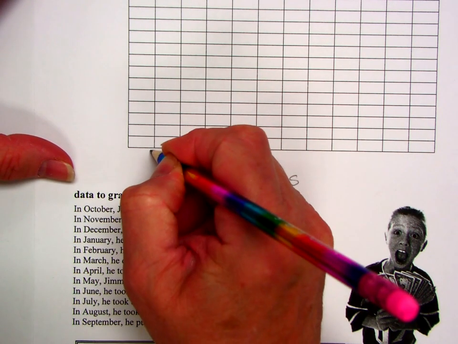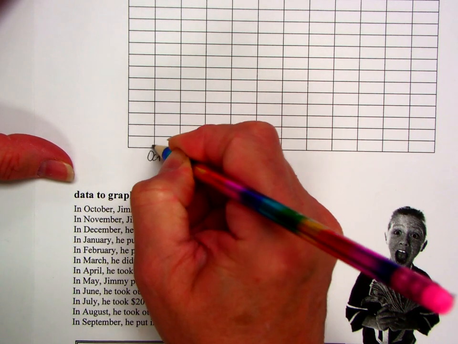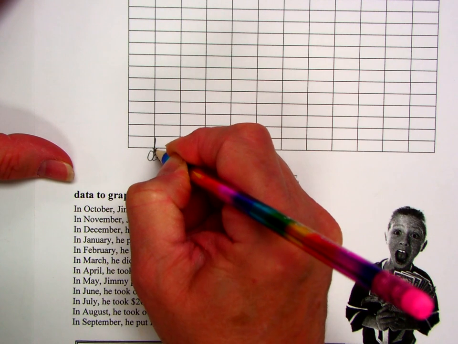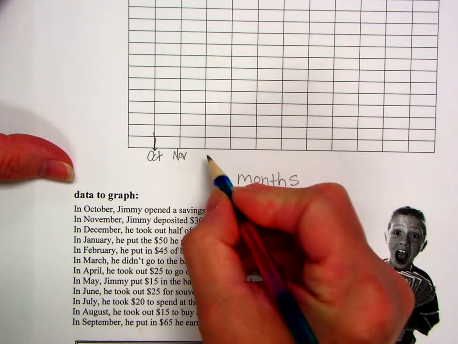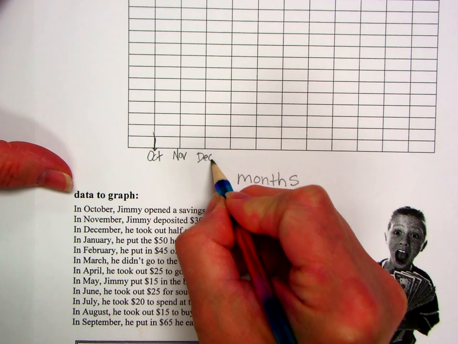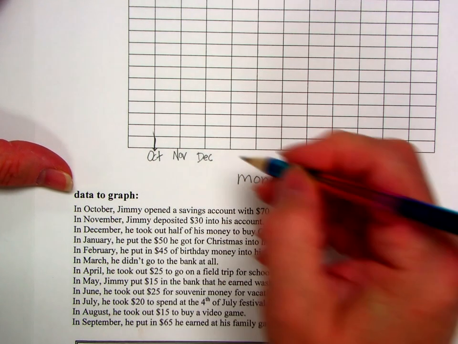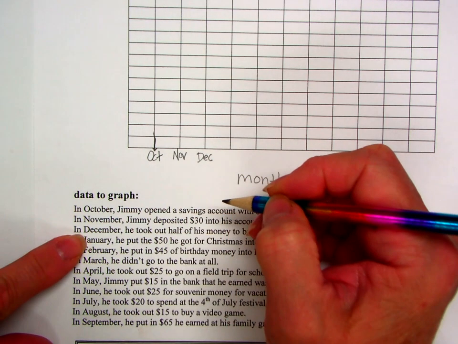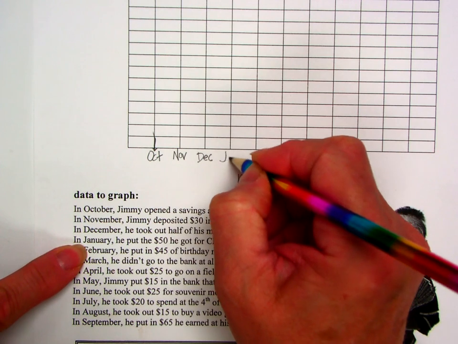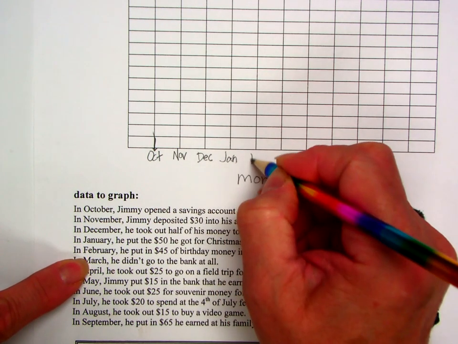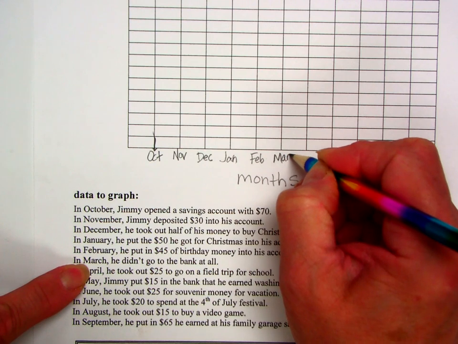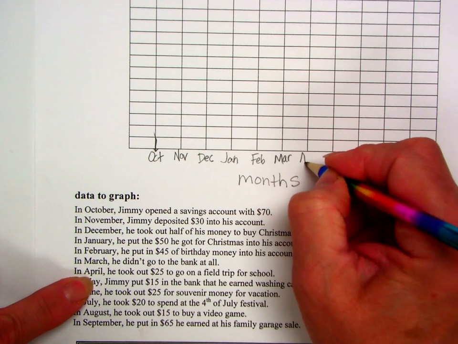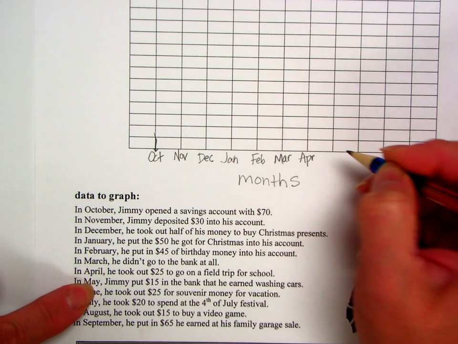So this one is going to be October, and notice that I put it right underneath the line. Then November, and I'm abbreviating these. December, because this is not a very big graph. October, November, December, January, February, March, April, May.